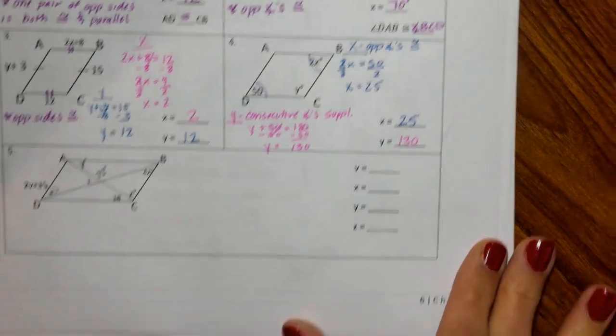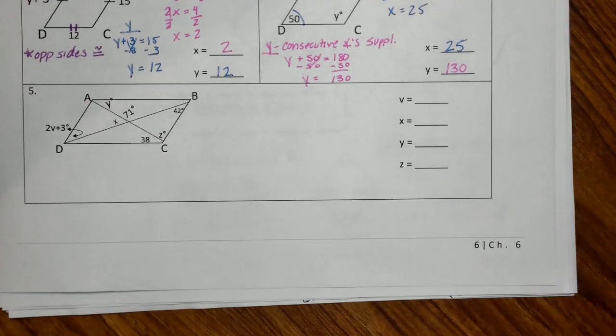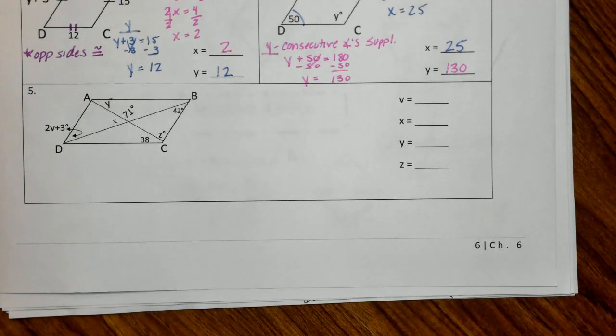Now, buckle up. Number 5 has a lot of things going on here. A lot. So let's take a look here. What can we solve first? What can we not solve first? Things like that. Because, let's go ahead and start with V.